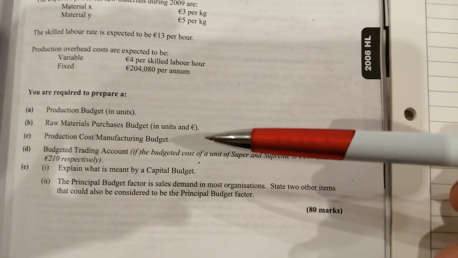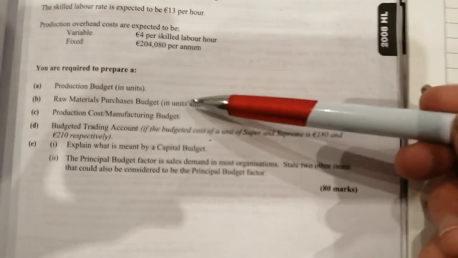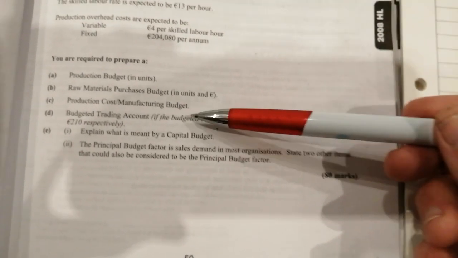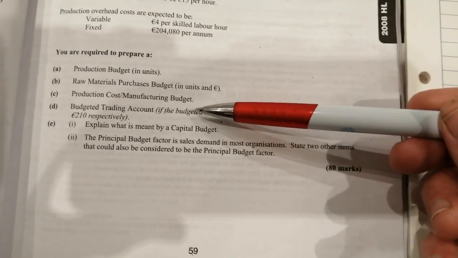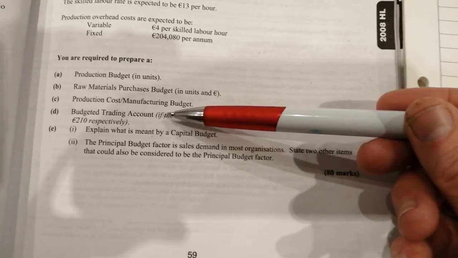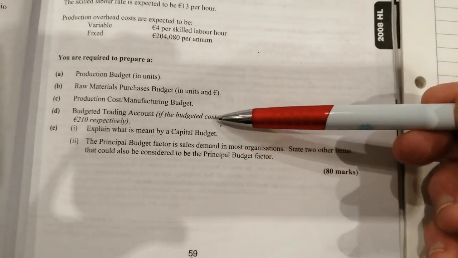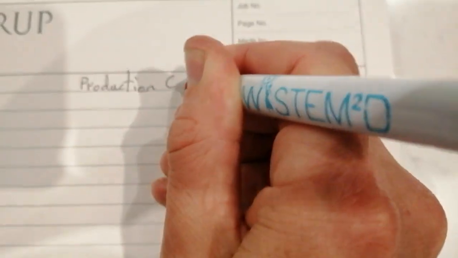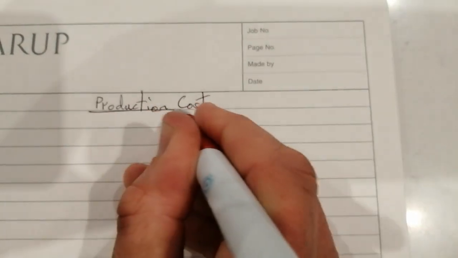We'll be referring back to this from time to time. One last thing to say before we begin is that Part C in this question is always really a production cost manufacturing budget. Part D can be one of two different things. It's not always a budgeted trading account, but for the next while when we're practicing these questions, we'll only do the ones where there is a budgeted trading account. So first things first, production cost, or if you prefer, you can call it a manufacturing budget.